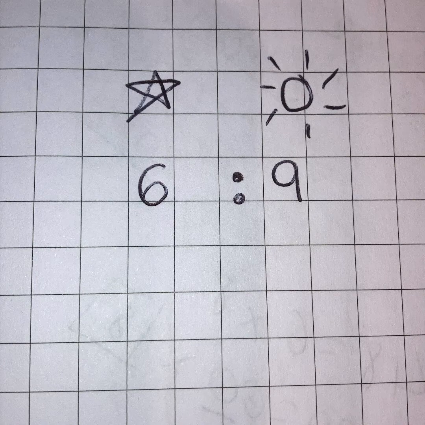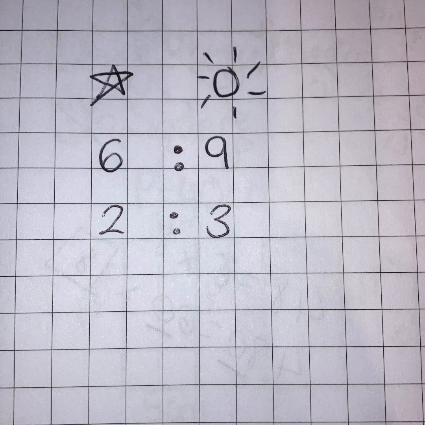Well, I could divide them both by 3, which would then be saying that for every 2 parts star, there are 3 parts sun, because I've simplified these by dividing them both by 3. The ratio is still the same. There's still 2 parts of the stars for 3 parts sun. I've just multiplied them by 3 to get 6 to 9, or divided them by 3 to get 2 to 3. Hopefully you can see the relationship between these two ratios.